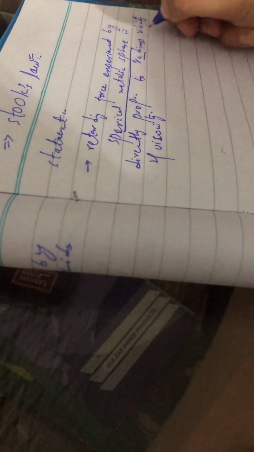It is the same point that I discussed before, but this law gave the statement that the retarding force experienced by a spherical metallic sphere, which is a solid, is directly proportional to the radius, velocity and viscosity.